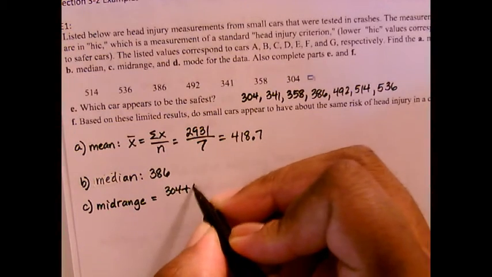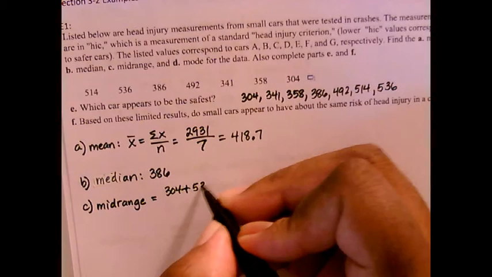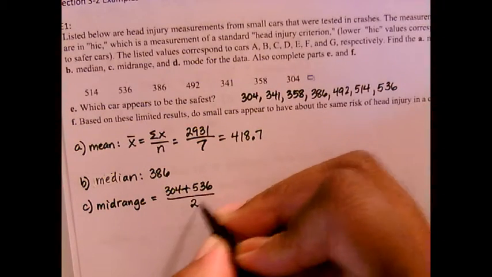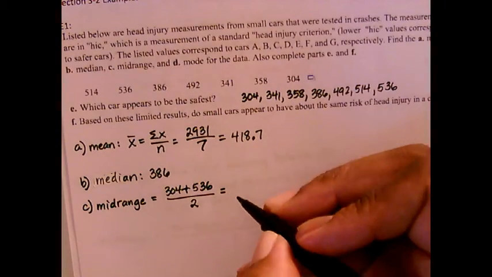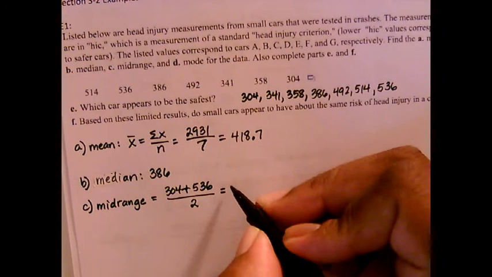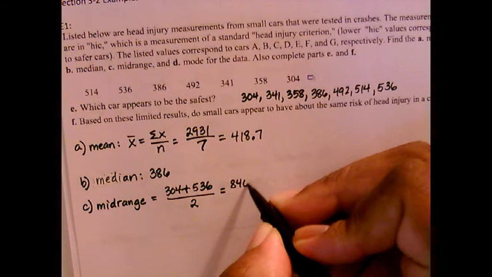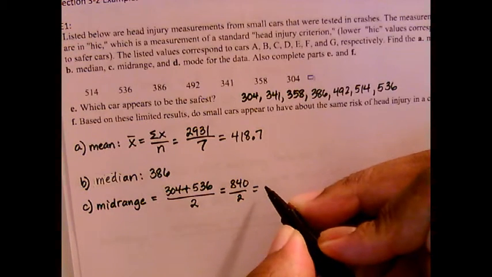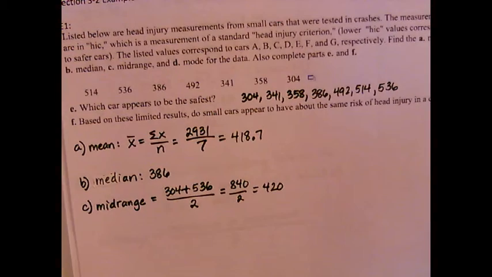So you have 304 plus 536. The sum is going to be divided by 2. So if you add 304 to the 536, you're going to get 840. And 840 divided by 2 would be 420. So the mid-range of that set of data would be 420.